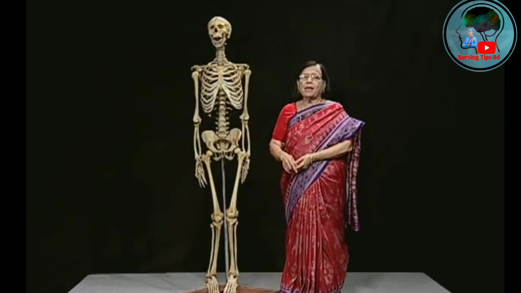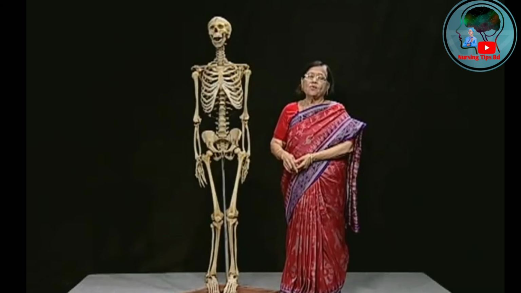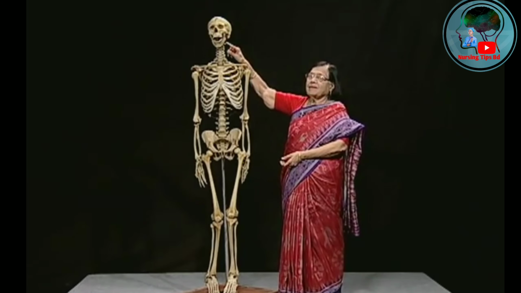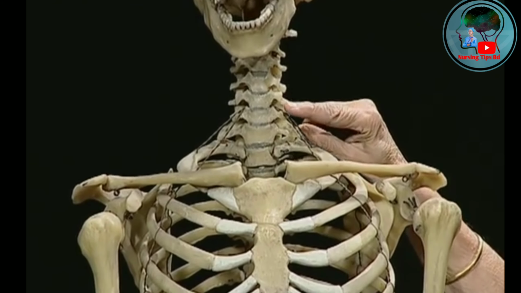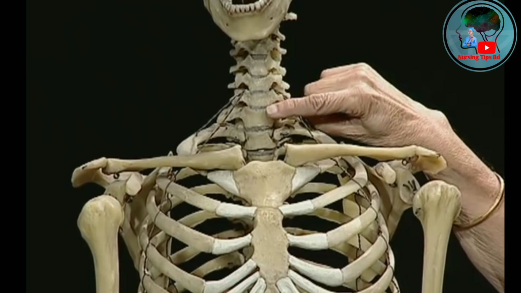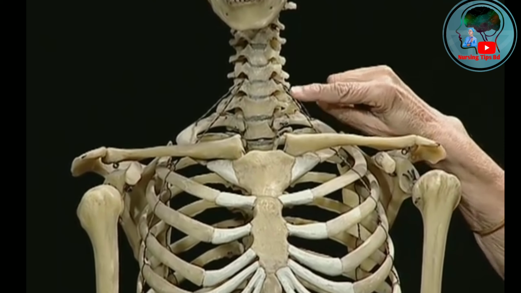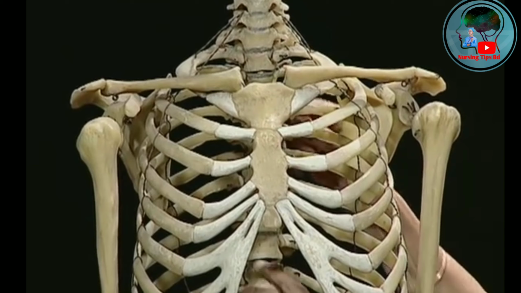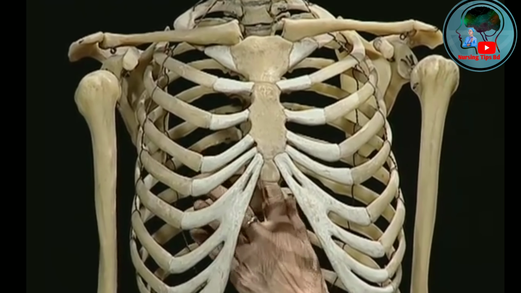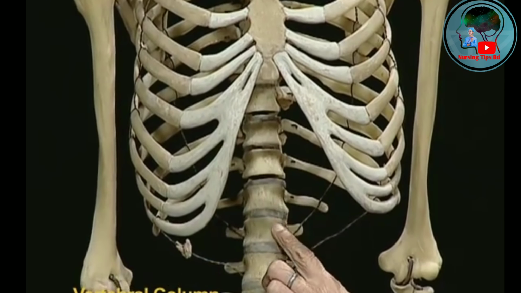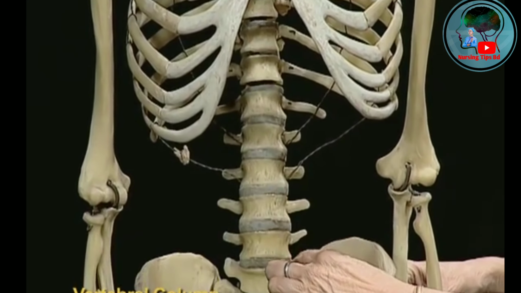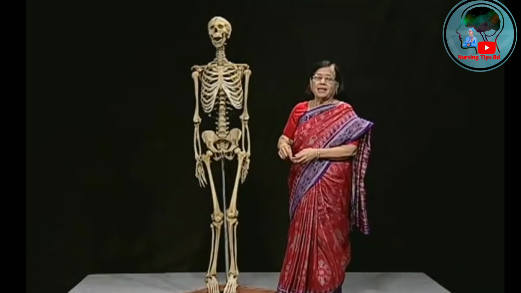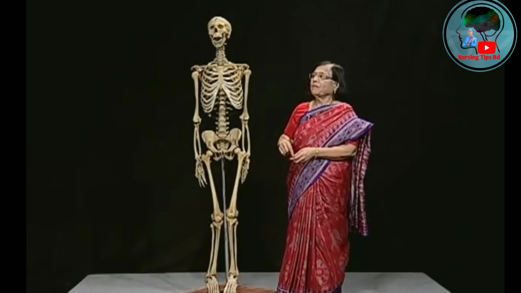Coming to the second part of axial skeleton, which is vertebral column. Vertebral column begins here and continues. You can see this part, and now it will continue further. I will see this from this side as well as this side. This is all vertebral column, and there are 26 vertebrae in our vertebral column.